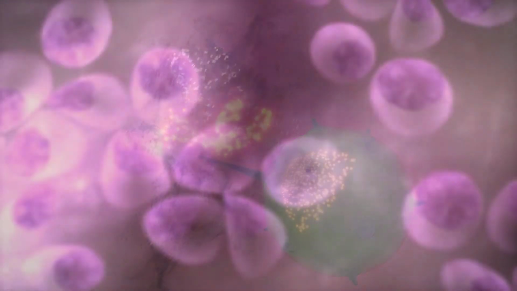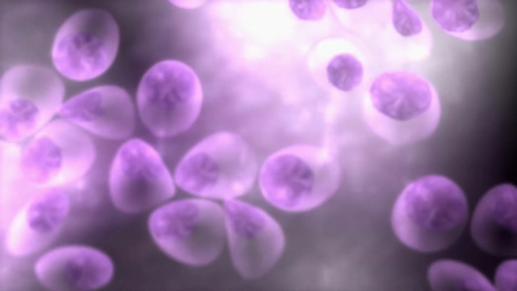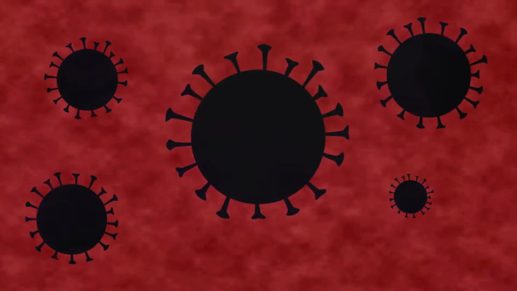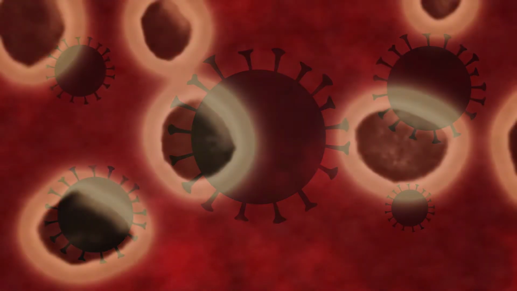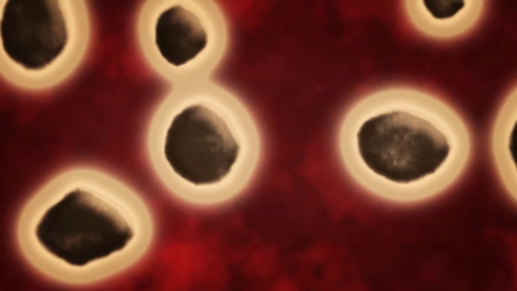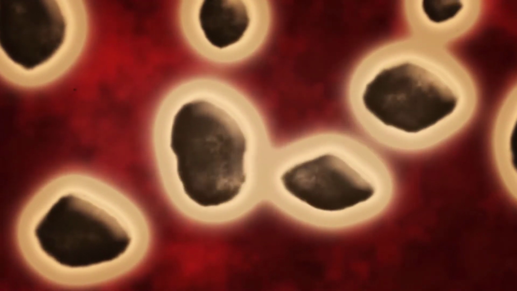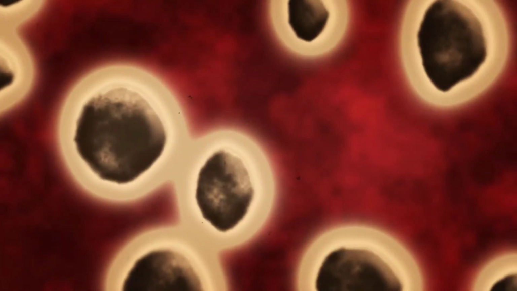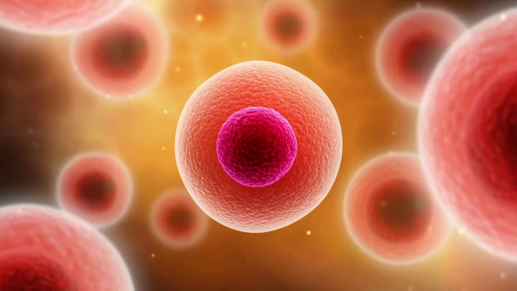B cells and T cells are both lymphocytes, but they behave a little bit differently from one another. B cell receptors directly recognize epitopes on an antigen, whereas T cells contain surface receptors that are capable of recognizing a multitude of antigenic fragments due to the process of somatic recombination. Some T cells are effector T cells.